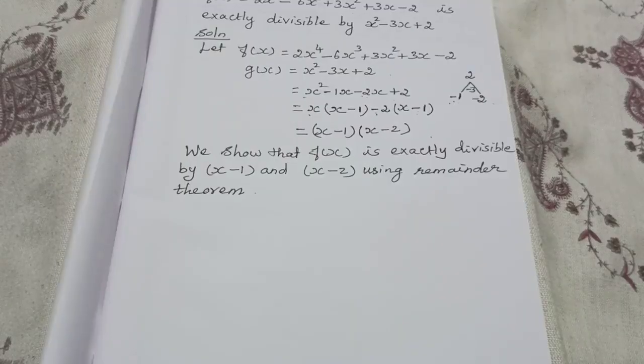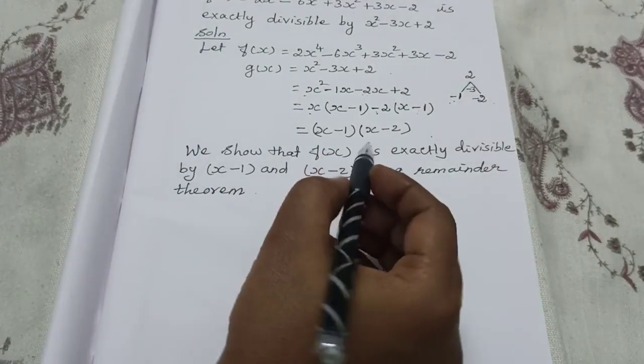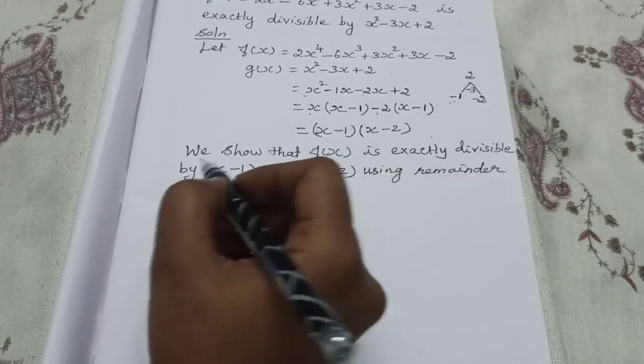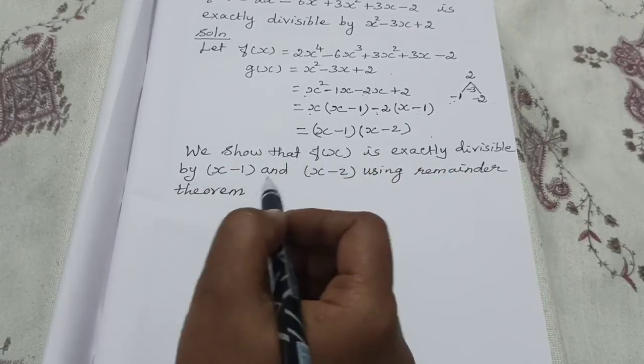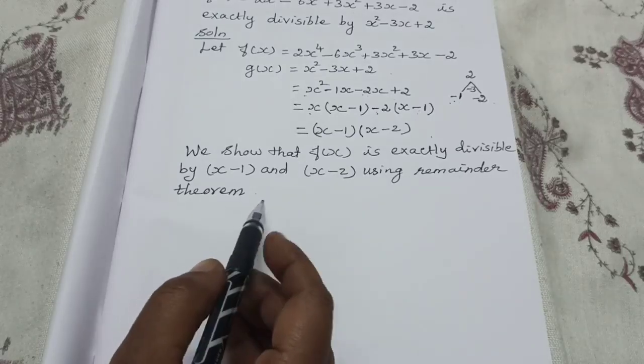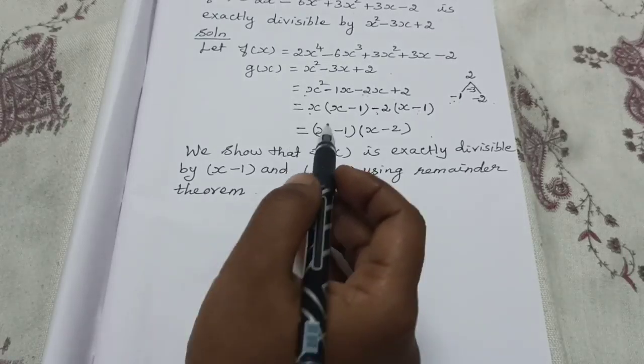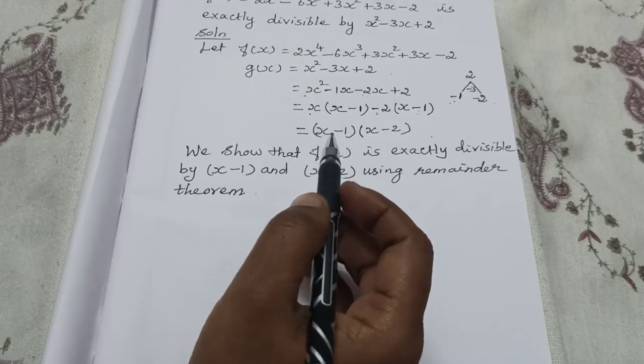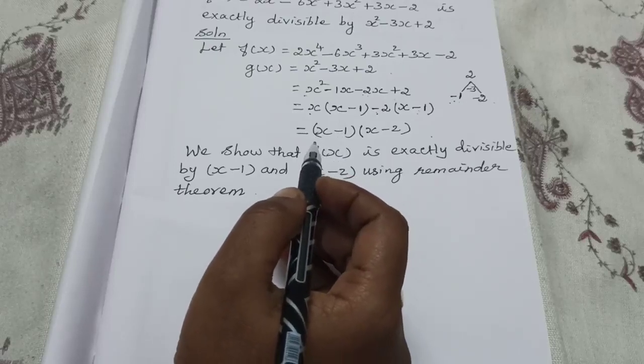Very clear? Now we show that f of x is divisible by x minus 1 and x minus 2 using the remainder theorem. Remainder theorem you know, isn't it? What is a remainder theorem?